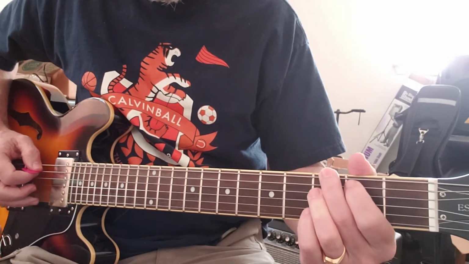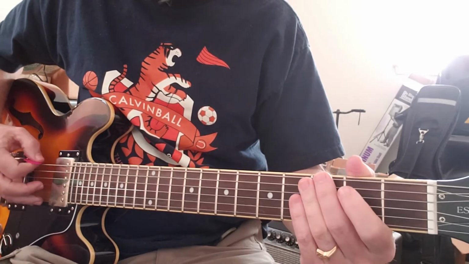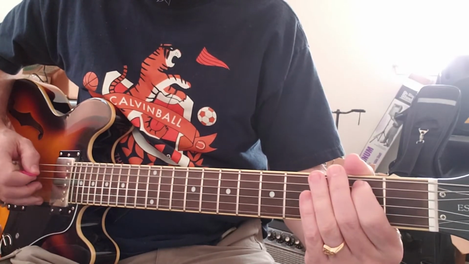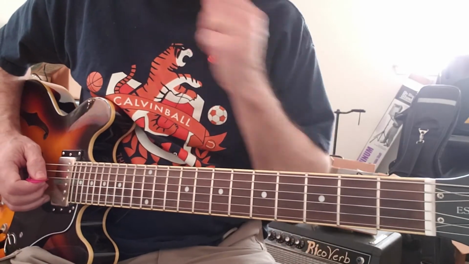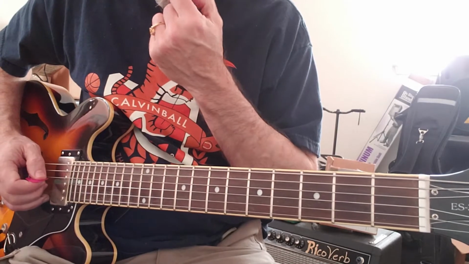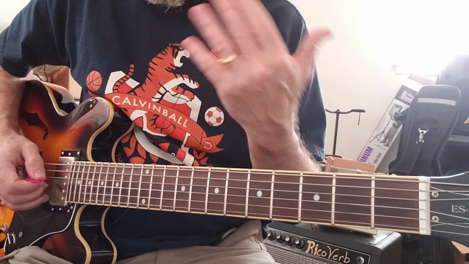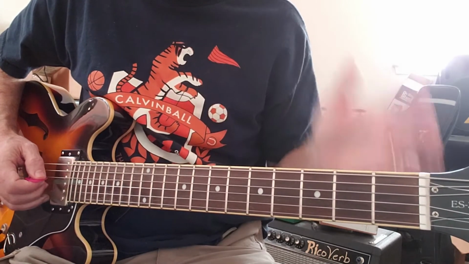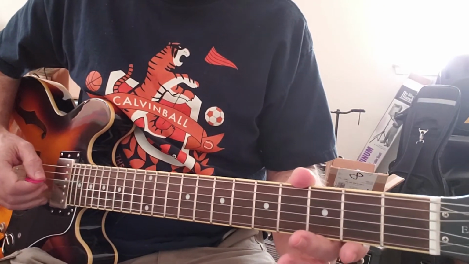G, B, and D. Root, 3rd, 5th, and again in this case it is a root, a major 3rd, and a perfect 5th. And sometimes I will use the terms interval and chord tone interchangeably. They're not really the same thing, and I may go into that a little bit here.